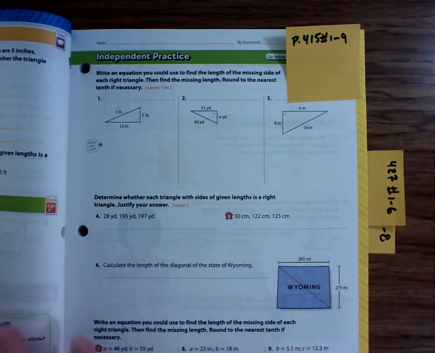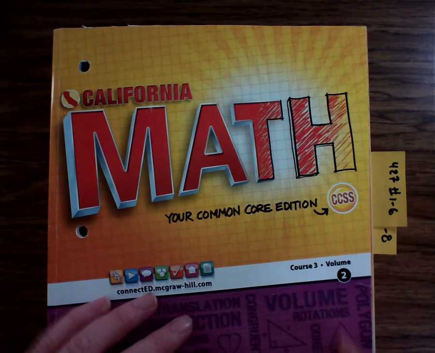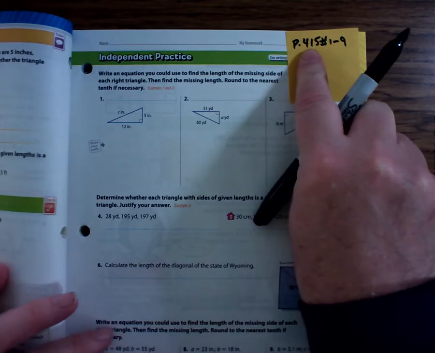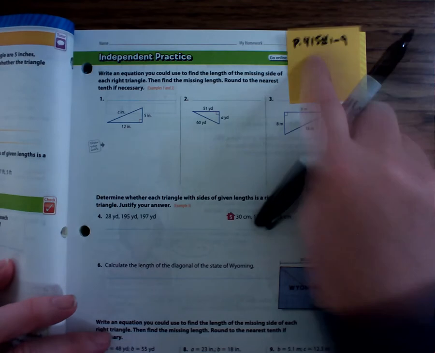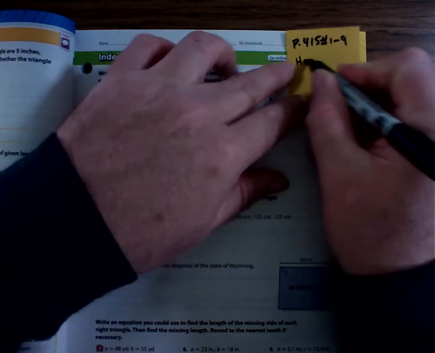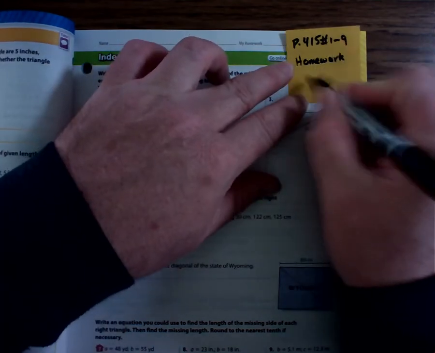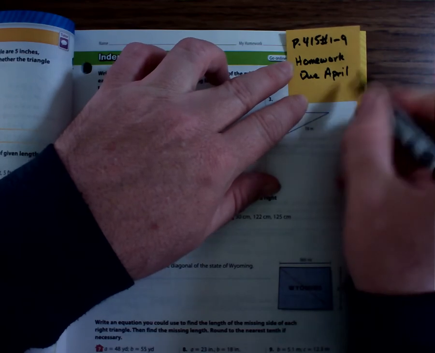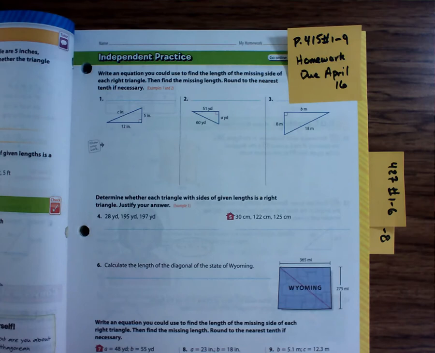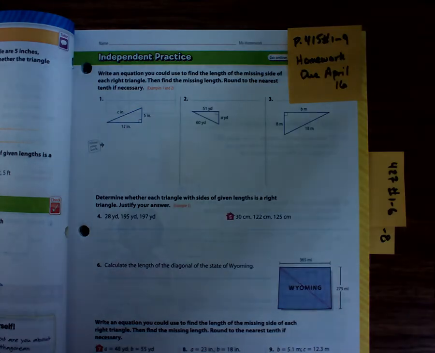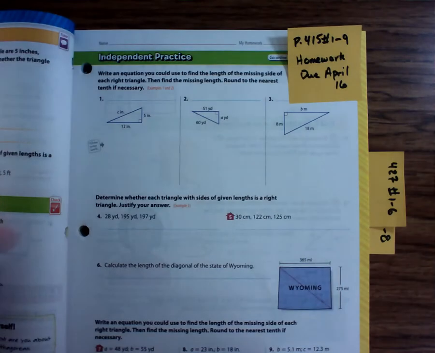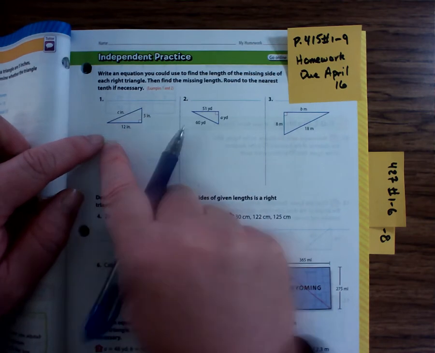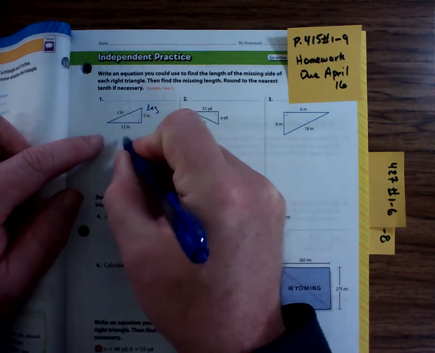Okay, we are in a homework review, so we're on volume 2 of your book, page 415, number 1 through 9. This is homework due April 16th. And it's a review here of the Pythagorean theorem. So we are either solving for the missing hypotenuse given two legs. So we have a leg and a leg.